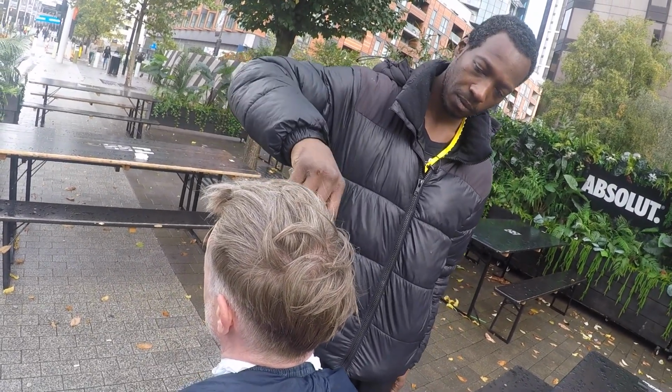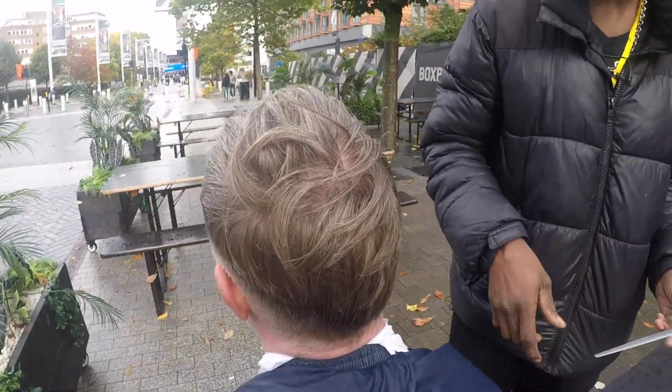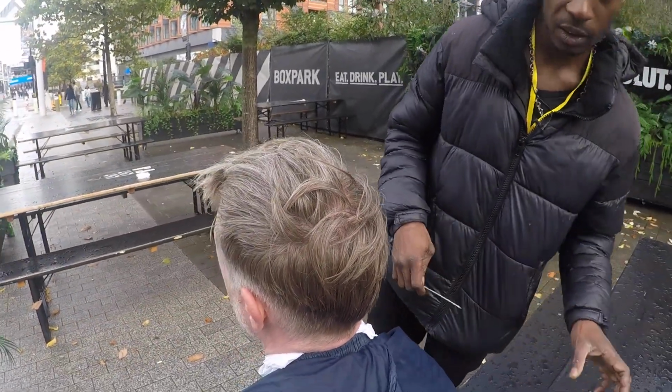That's all the matte clay, you know. Yeah, no, that's fine. There you go. And as you can see, it's all nice and combed, ready to be cut.